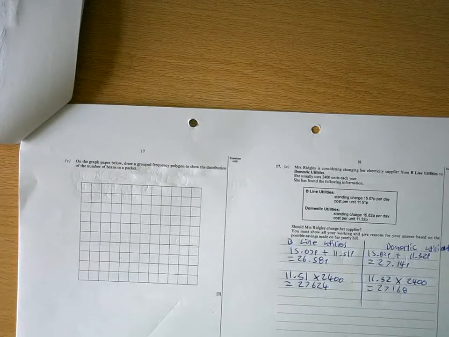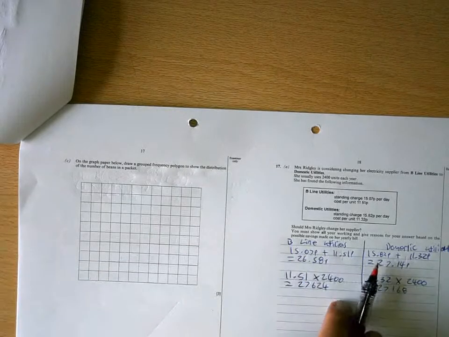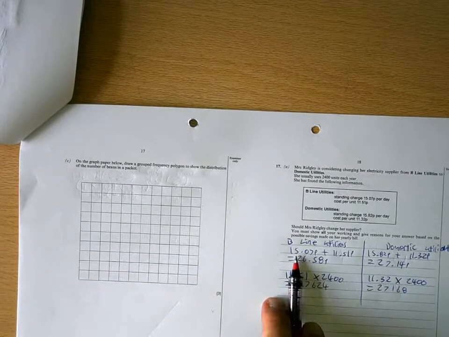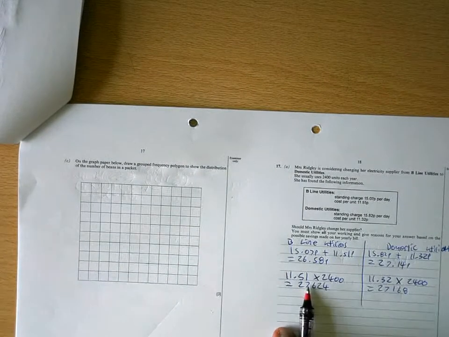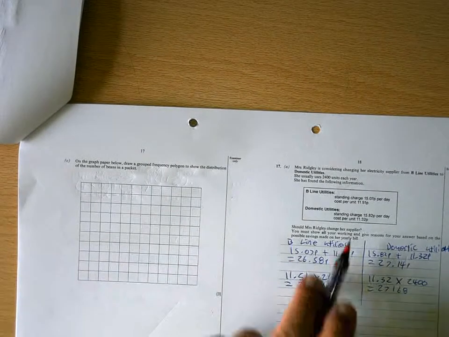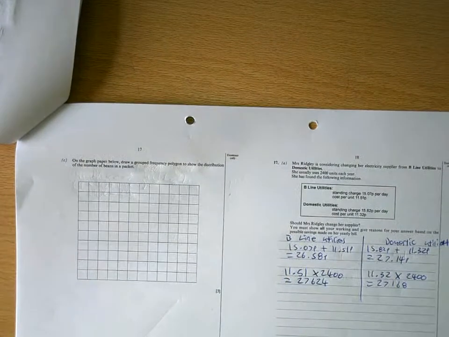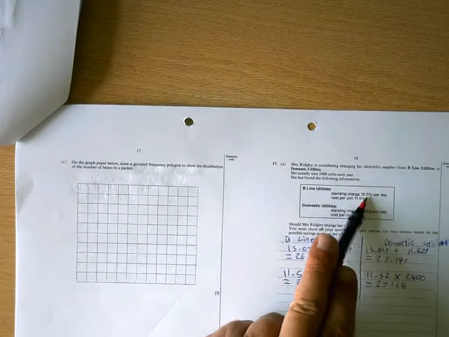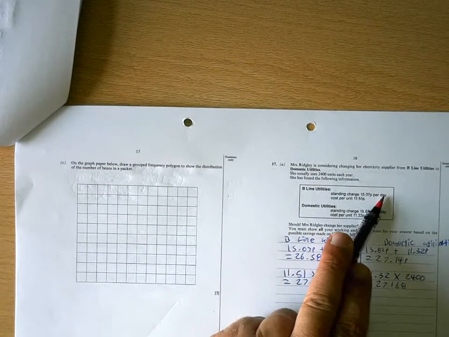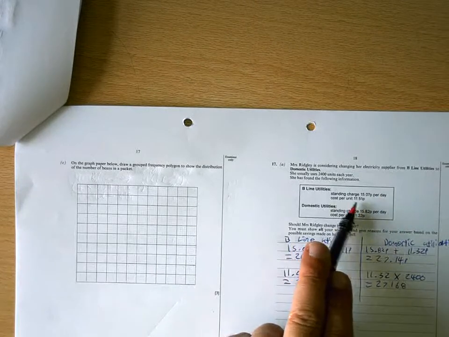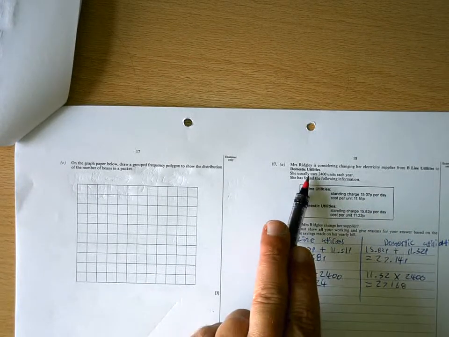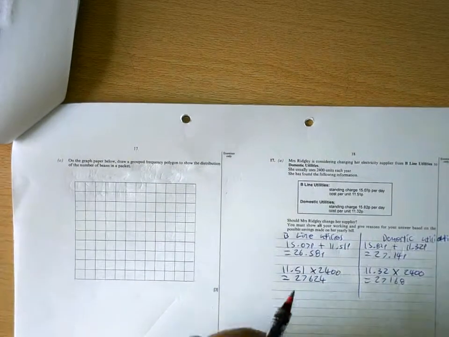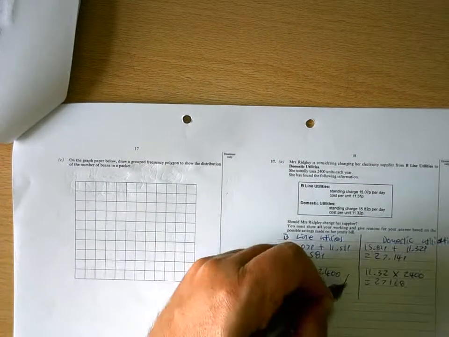Utility bills. Okay, so you've done the right thing by splitting them up into the 2, but then you've done the wrong thing. You can't add those 2 charges together because they're working with different things. The standing charge for the year is going to be that times the number of days, which is 365. The cost per unit is that times the number of units, which is 2,400. So that method that you've used doesn't work.